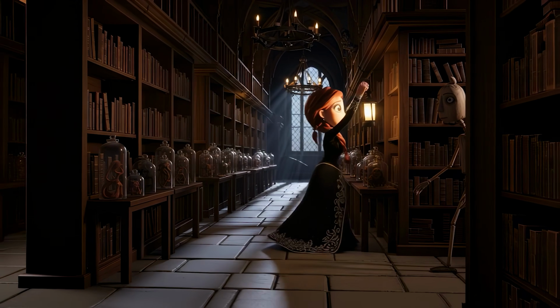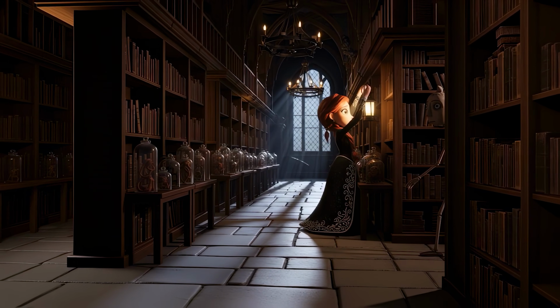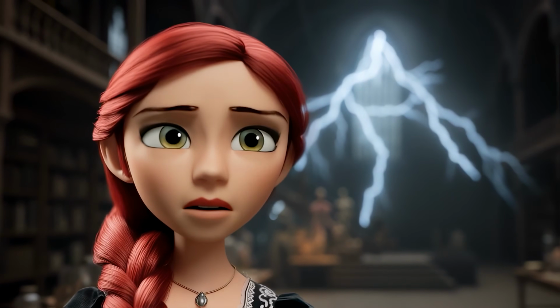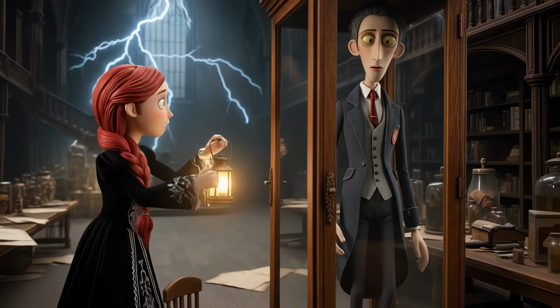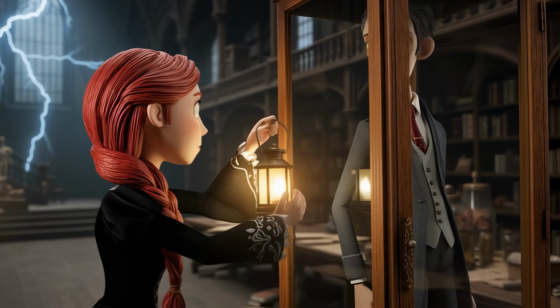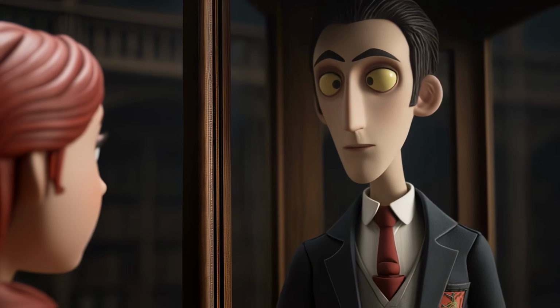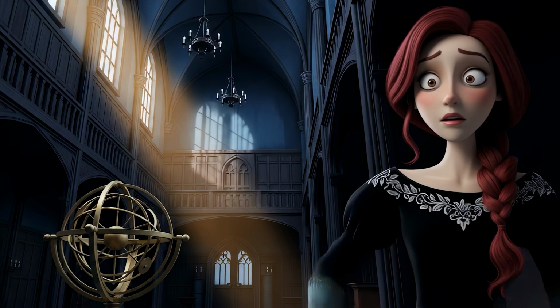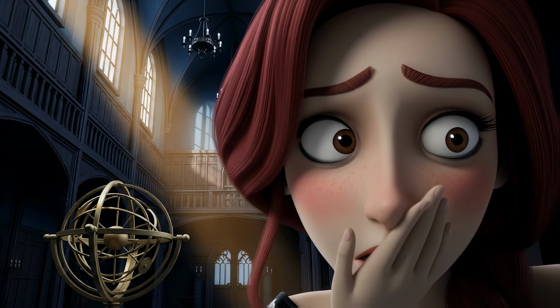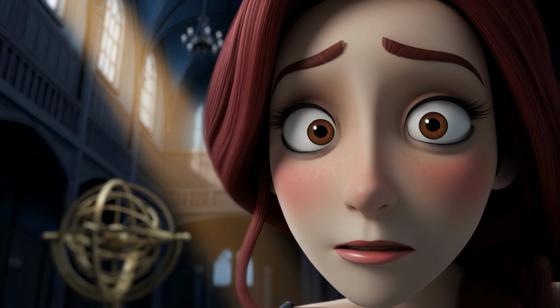Headmaster's restricted archives. He mentioned a specimen that was a triumph and a tragedy. It has to be in here somewhere. This animation was made with free AI using just one prompt.